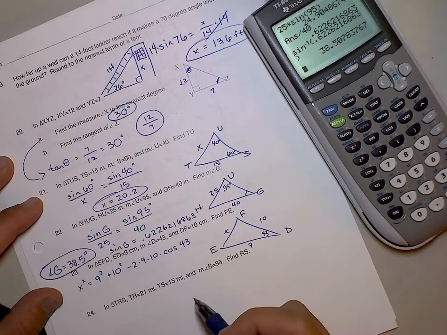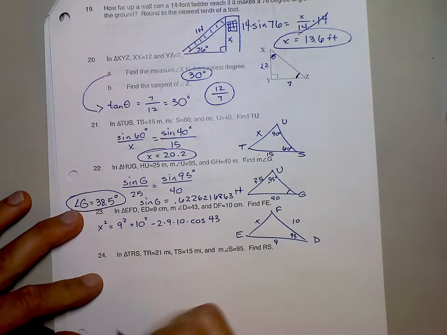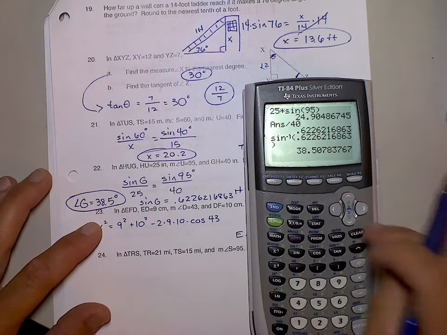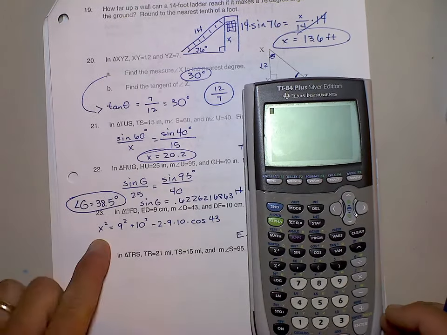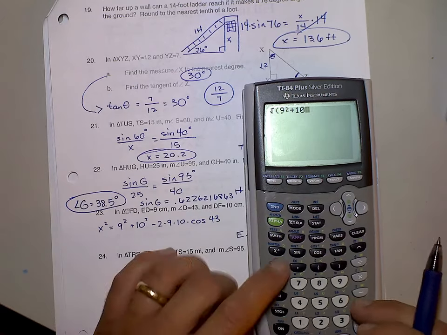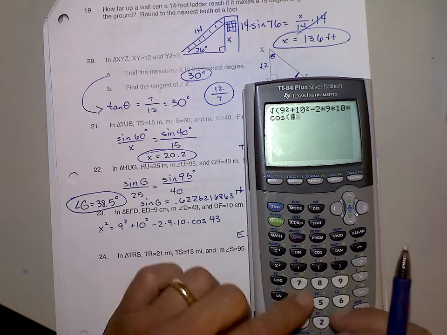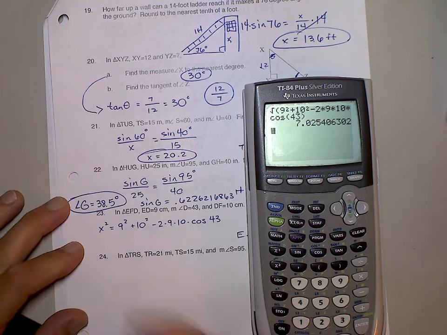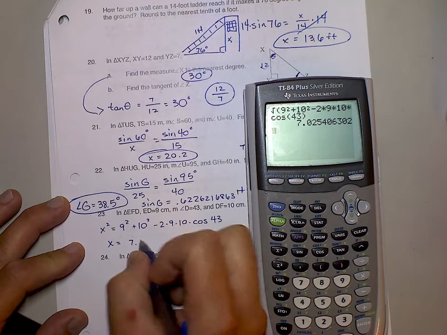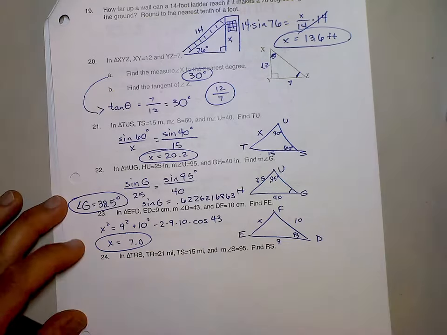The nice thing about this equation when you're solving for the side is that you can plug it in your calculator all at once. I want x, so I'm going to take the square root of 9 squared plus 10 squared minus 2 times 9 times 10 times the cosine of 43 degrees. And I find x to equal 7.0, basically. That's how that is done.